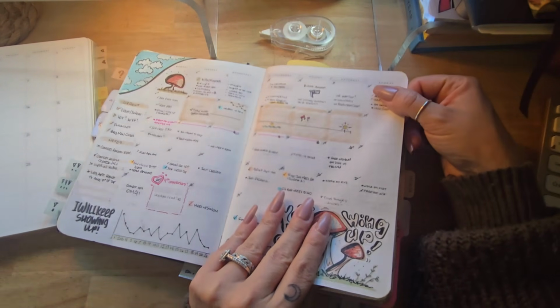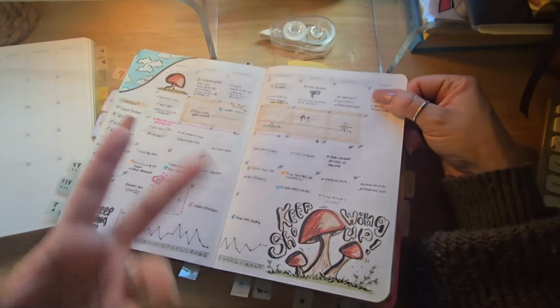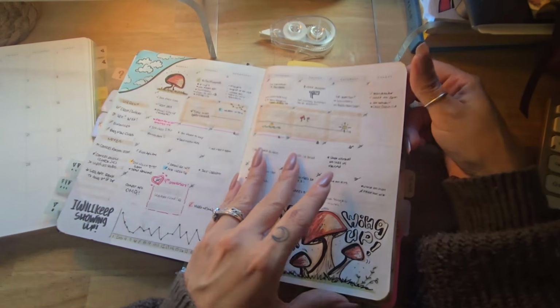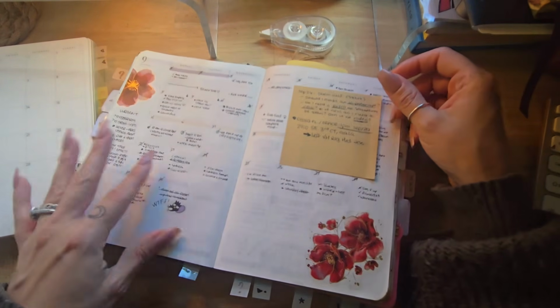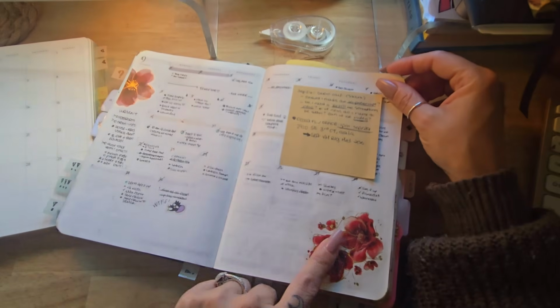So if you compare these, it's more doodles, more fun and kind of approachable, and then this is more bland. In here, this is September. I started adding these stickers.